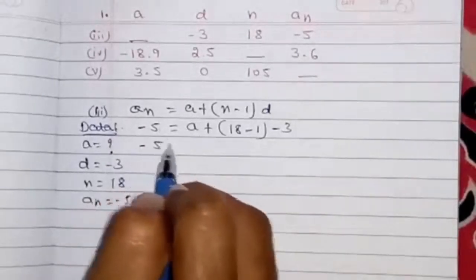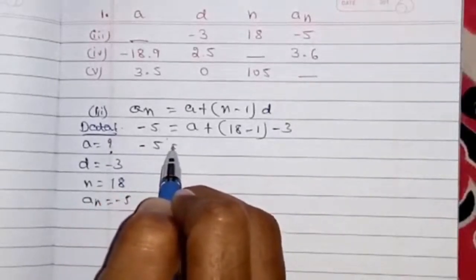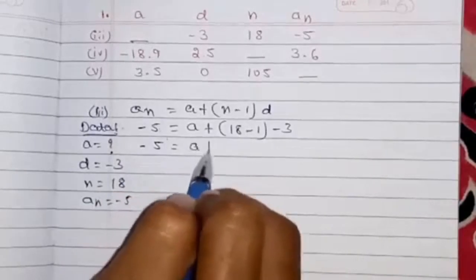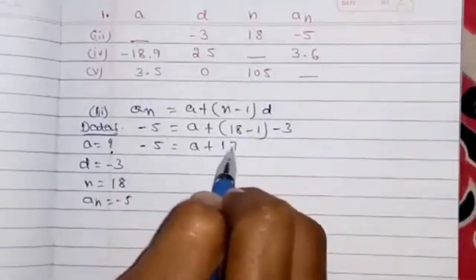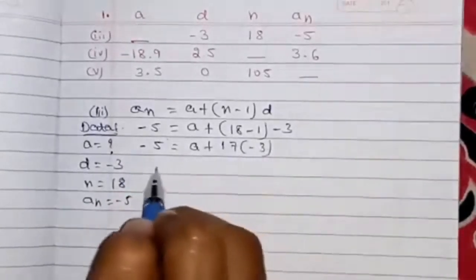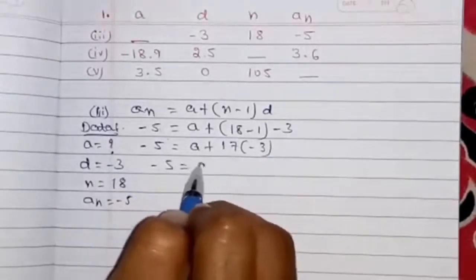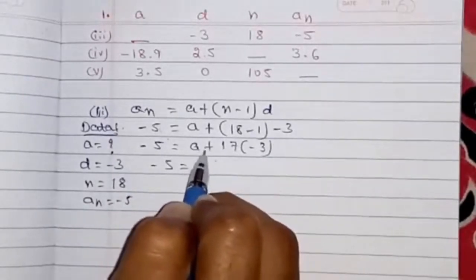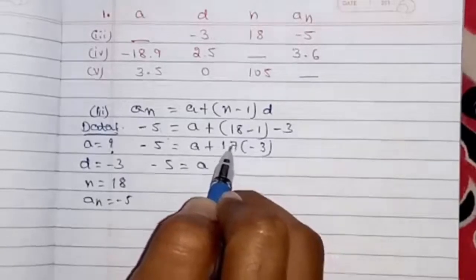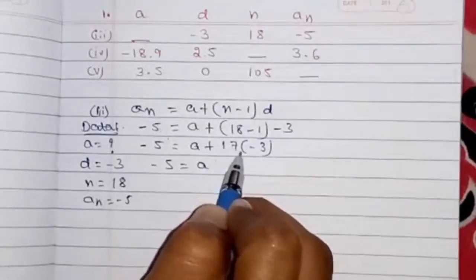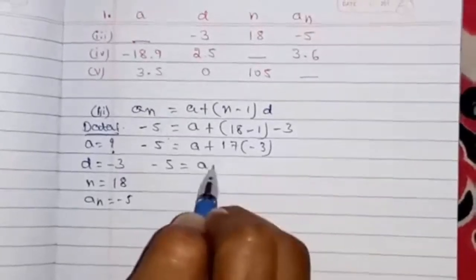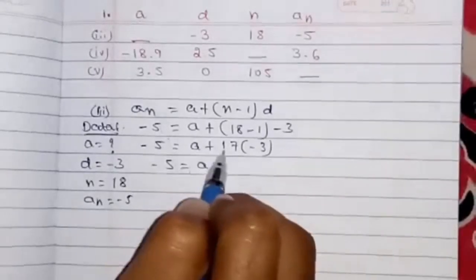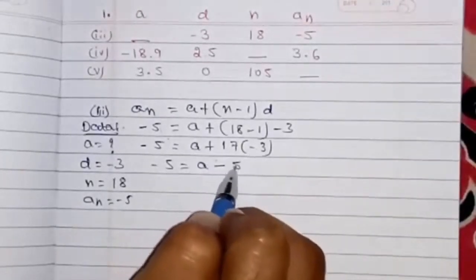Keep the minus 5 as it is, that's equal to a plus 18 minus 1, which is nothing but 17, into minus 3. So therefore minus 5 is equal to a. Now here you need to multiply the numbers and also multiply the symbols. Plus into minus is minus, so therefore 17 threes are 51.